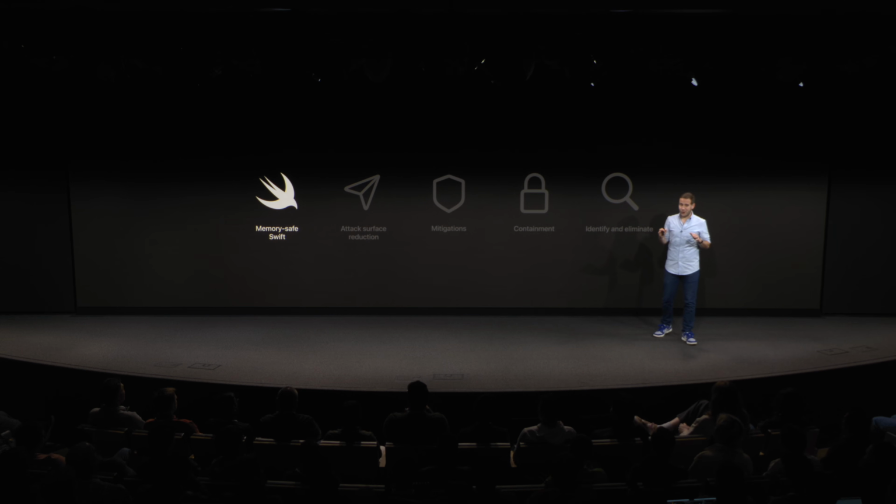So that's a really quick tour on how to make memory safety vulnerabilities impossible. Check out the Writing Security Sensitive Code in Swift session later for more information.